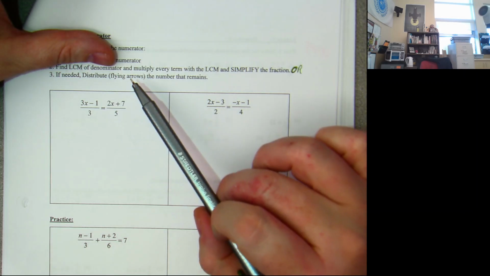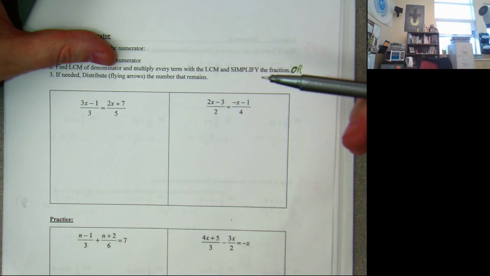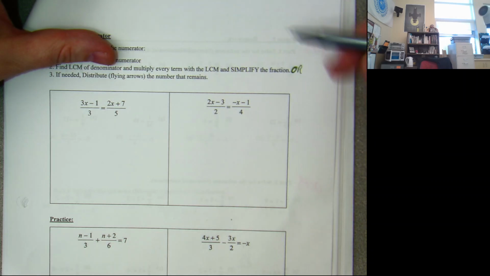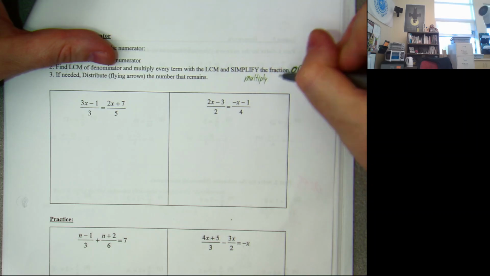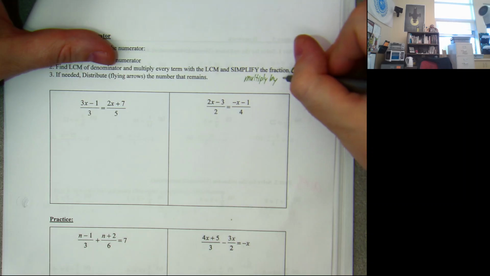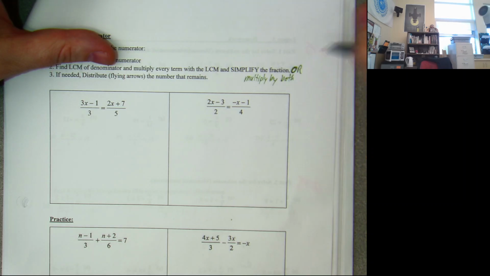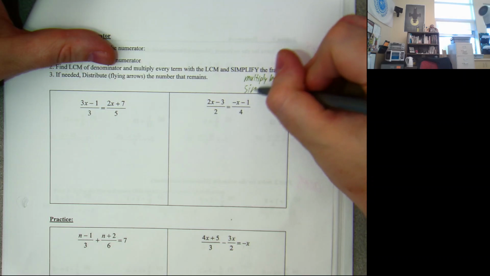Instead of multiplying by an LCM, the other technique that I showed you yesterday is also still true. Or instead of doing this, you can multiply by both, or as many as there are, denominators. Simplify.